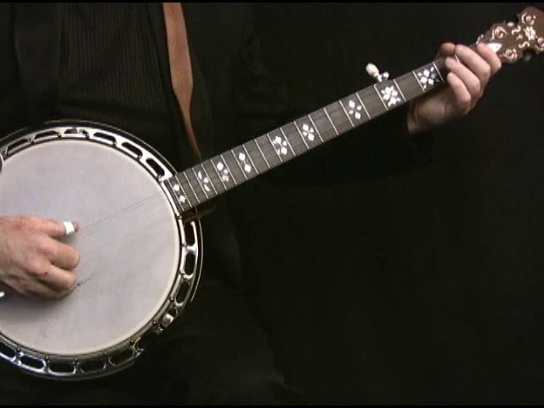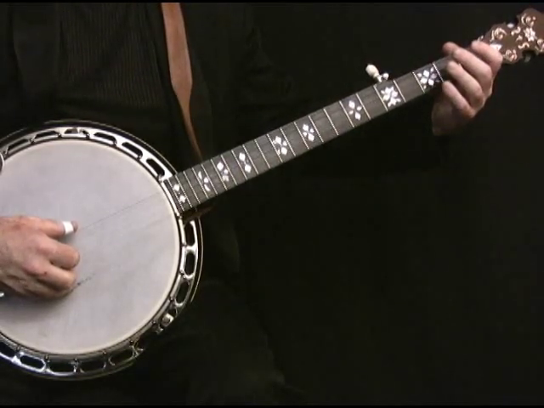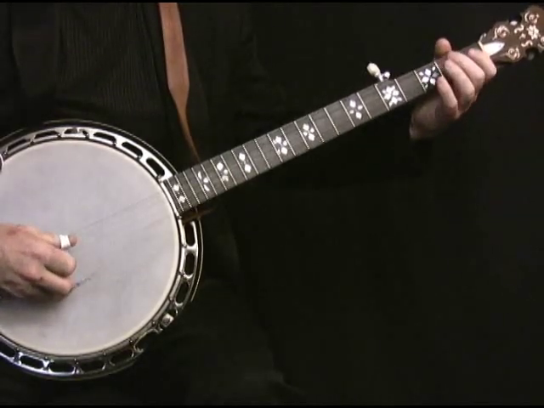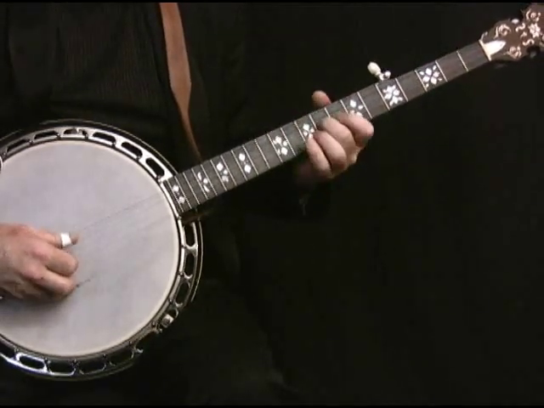And for instance, you could use this lick in this context, coming off a D lick. And then coming off a D lick up the neck.